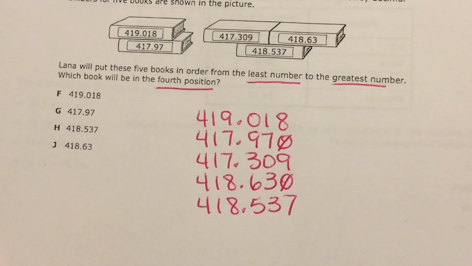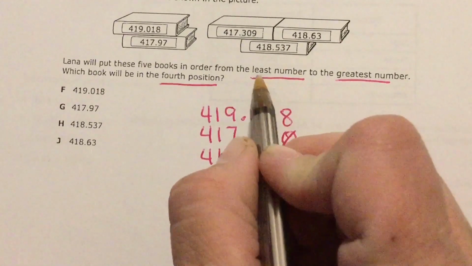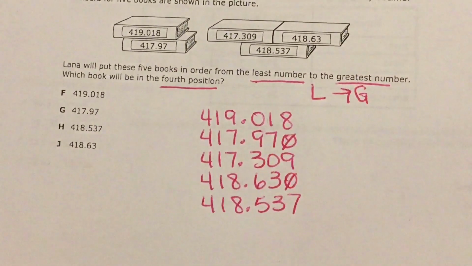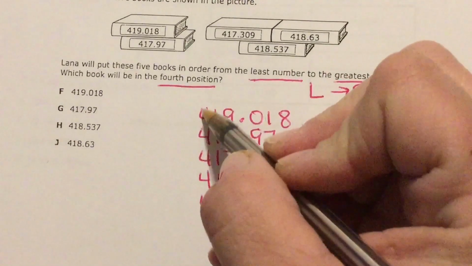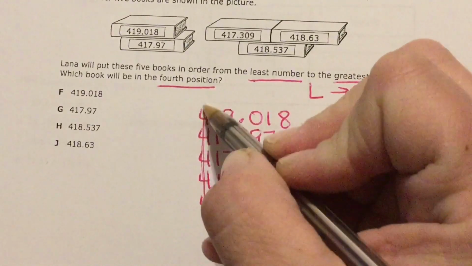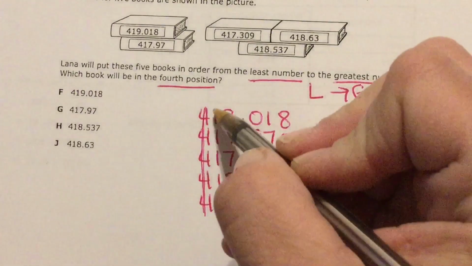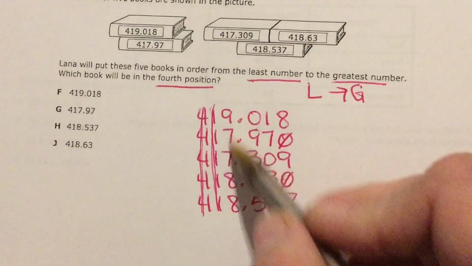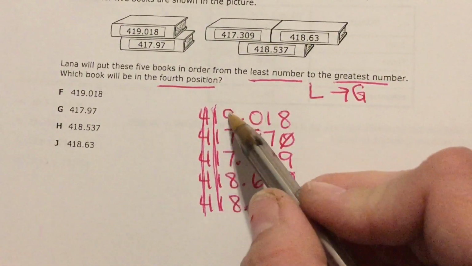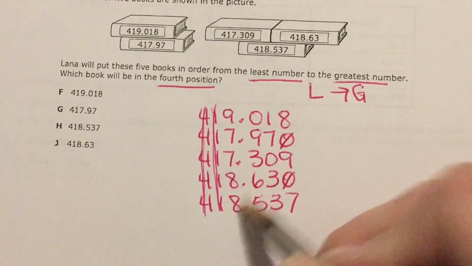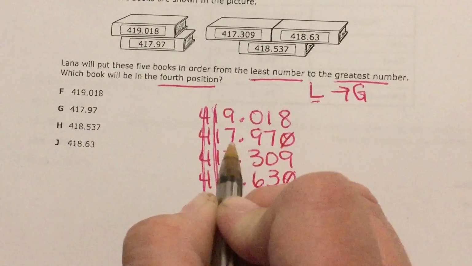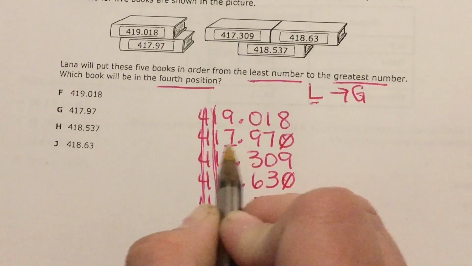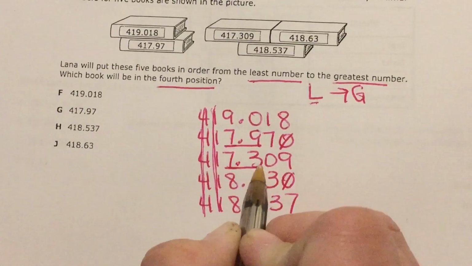All right. So now what we're going to do is we're going to compare. And it says least to greatest. So we're going L to G from least to greatest. So I'm going to start by comparing the hundreds place. It's all the same. And then I'm going to do the tens place, and it's all the same. Then we get to the ones place, and they're not the same. I've got 9, 7, 7, 8, 8. Well, we're going least to greatest, so we're going to start with the 7. So which is smaller, 7 and 9/10 or 7 and 3/10?